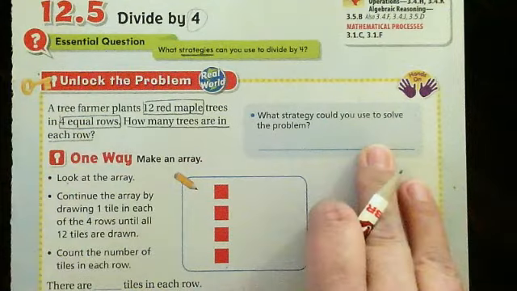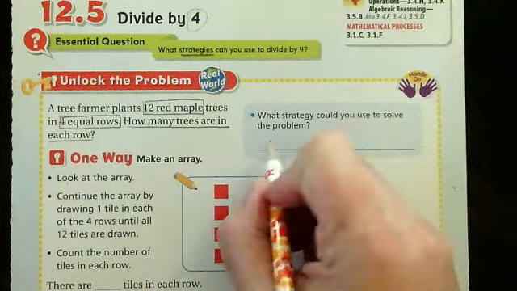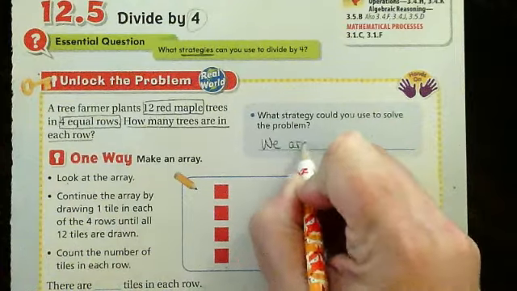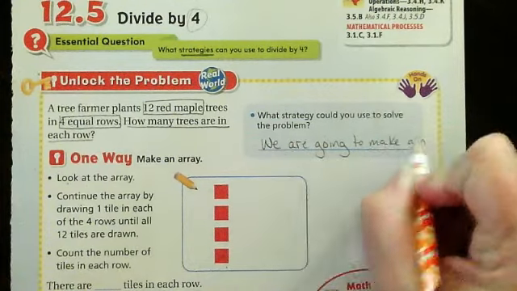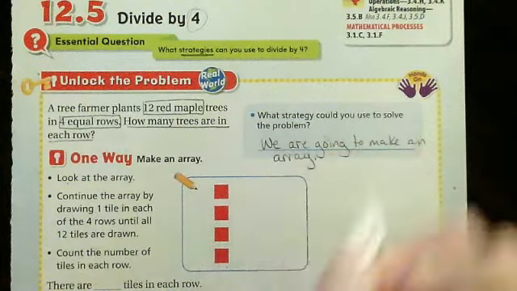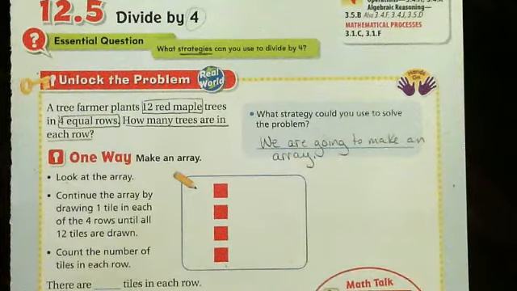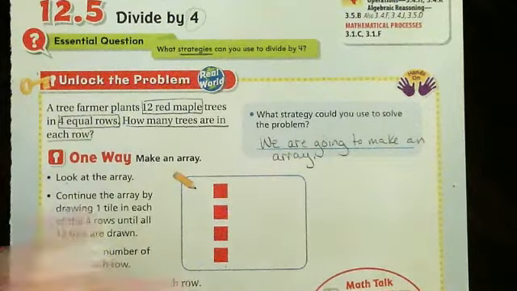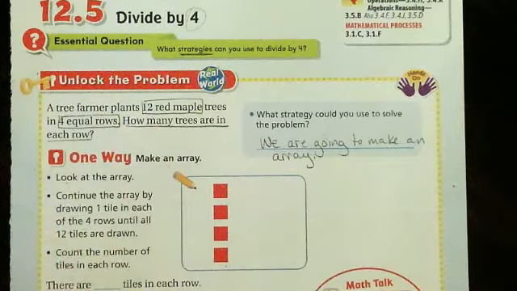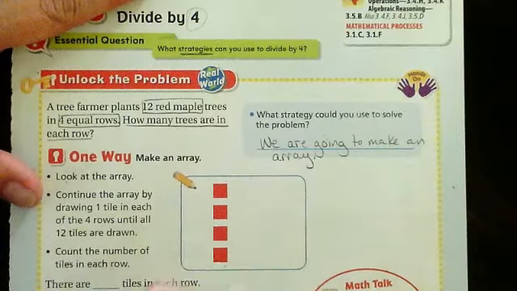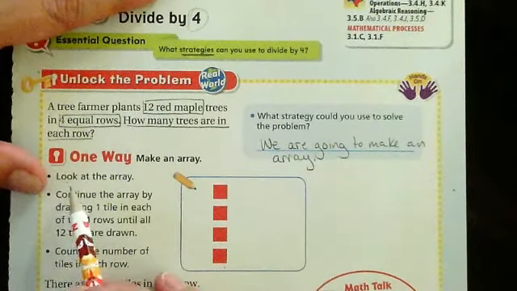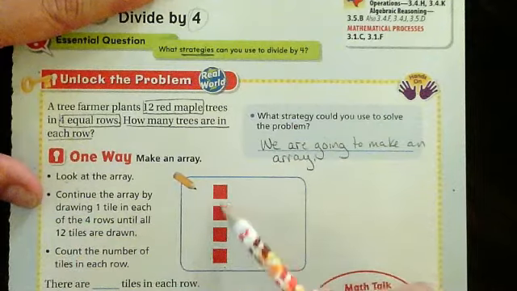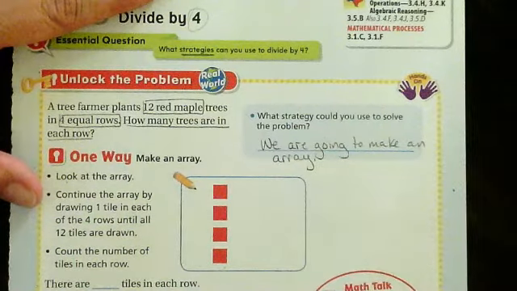So we're actually going to use the strategy of making an array, so that we can see this picture of the tree farmer's trees. I like using an array because it keeps it in order, like it's not kind of all over the place like I do with my dots. An array, there's a very logical order to what you're doing. So let's do this. Look at the array. So far we have one column of 4 trees, right?